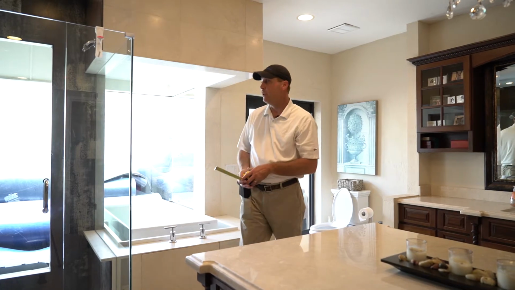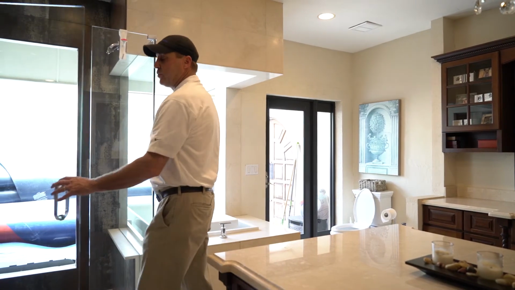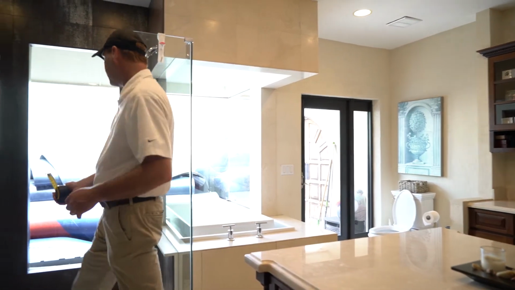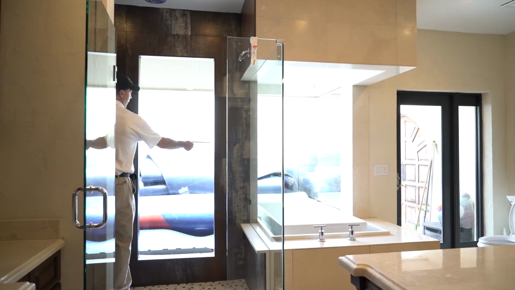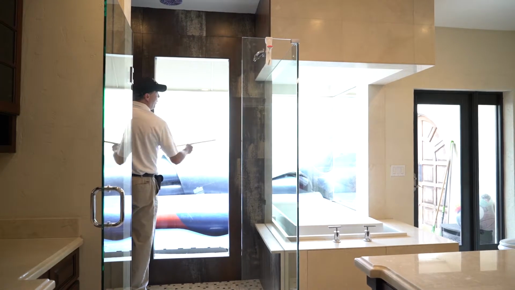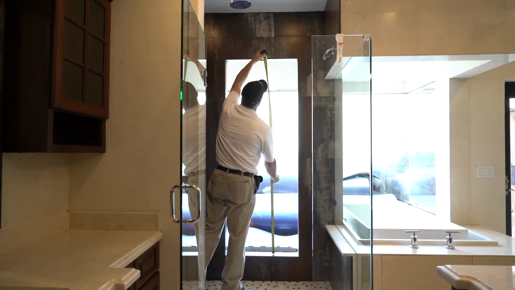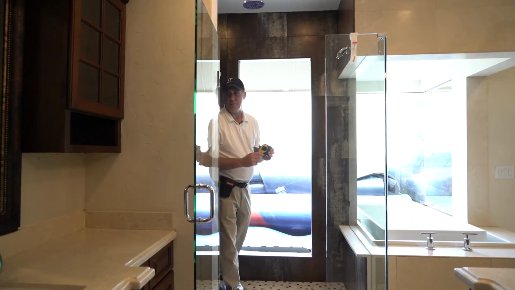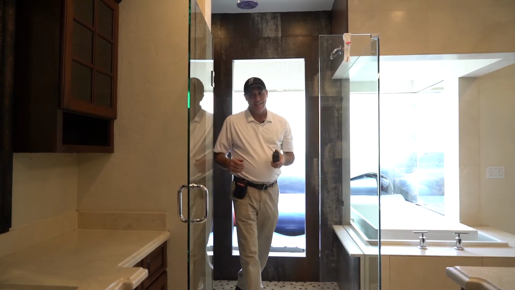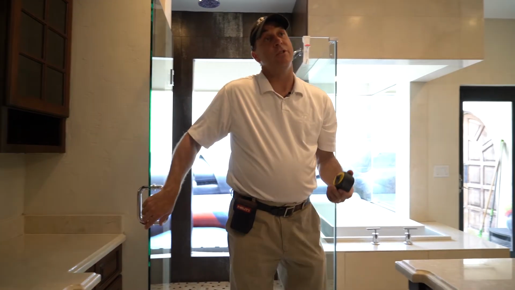The last thing we'll do is get the measurement of the picture fixed window here in the shower. So here we're measuring this. This is 2 foot 4 inches by 6 foot 4 inches. So again, forgive the echo as I'm in the shower here, but we've got the dimensions of all of the openings that we need.